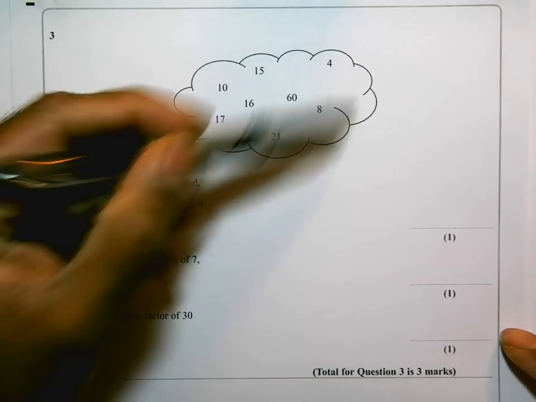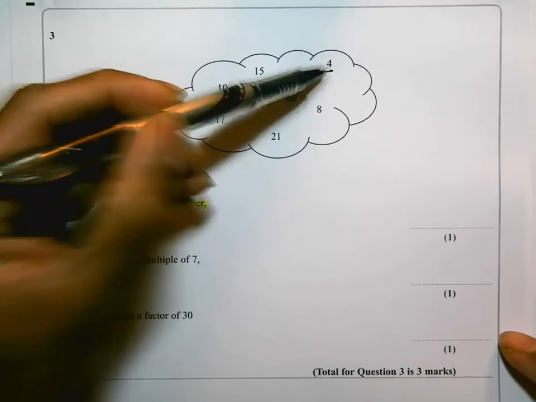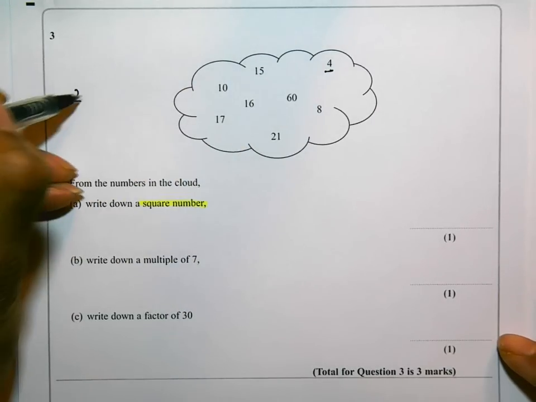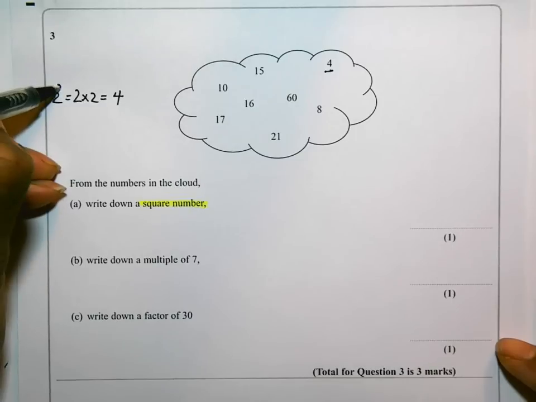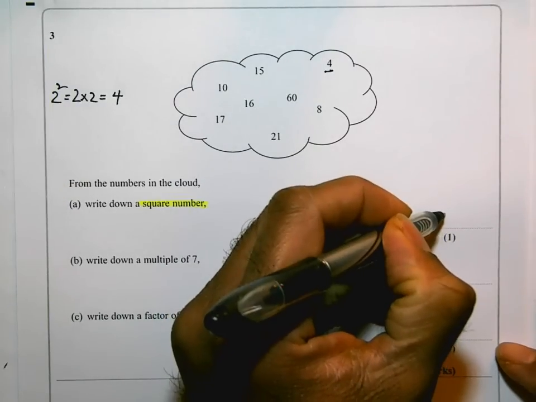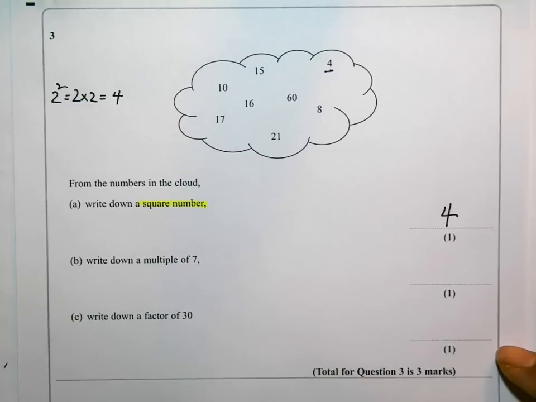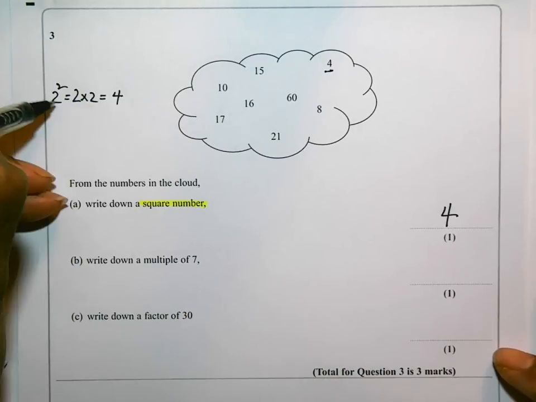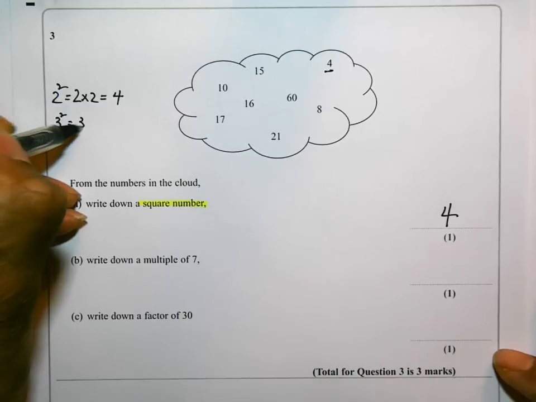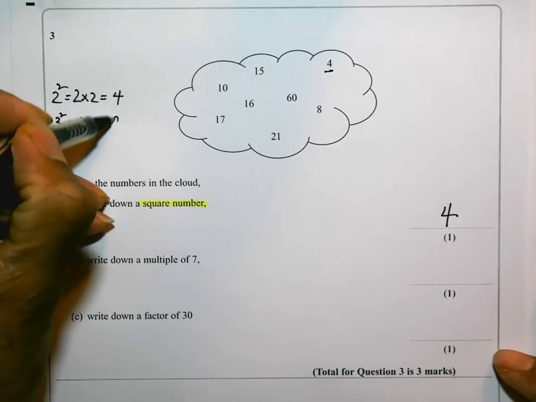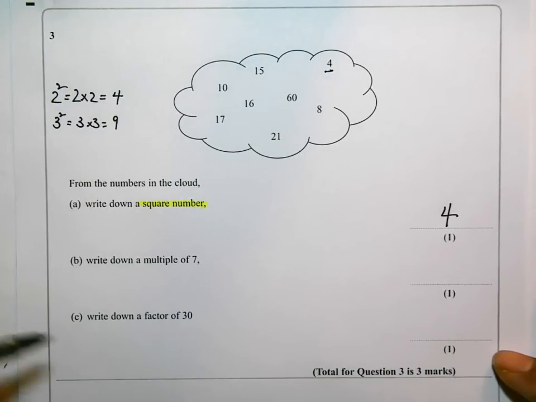So going through this, I could spot that 4 is a square number because 2 times 2 is 4, or 2 squared is 4. So 4 is a square number. Okay, remember, it's when you times it by itself, not times it by 2. So 3 squared, that means 3 times 3, and 3 times 3 is 9. Okay, so that's how you identify the square number. You should know the first 10 square numbers.